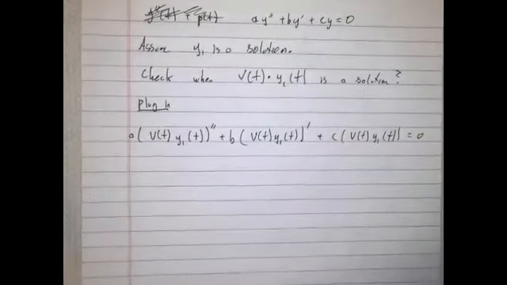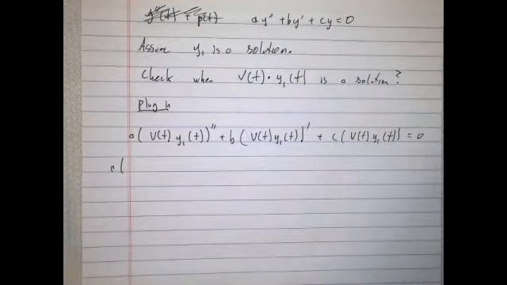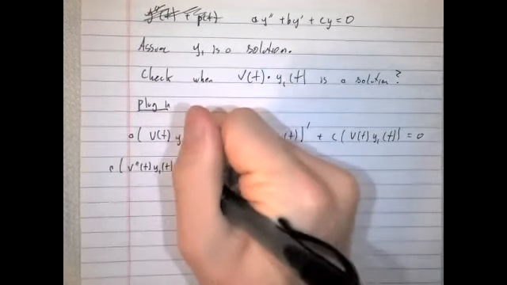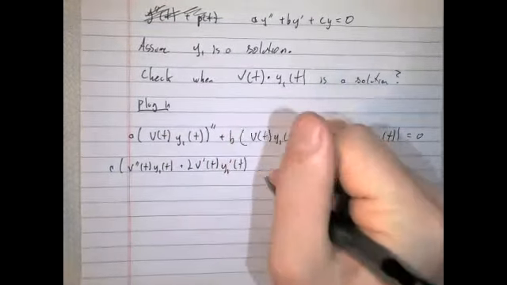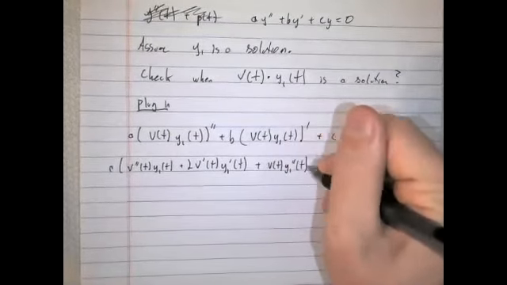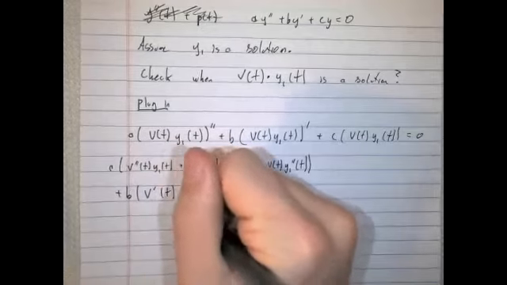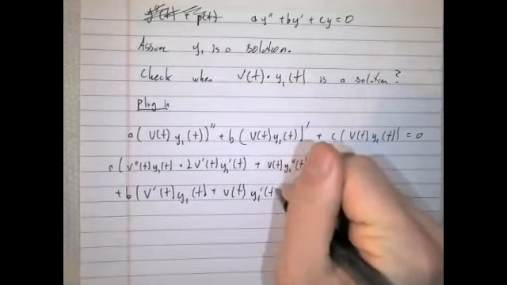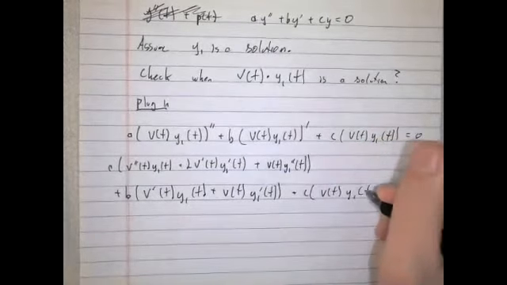When I write this all out, if I expand, I'm going to get a times [v''(t) y1(t) plus 2 v'(t) y1'(t) plus v(t) y1''(t)] plus b times [v'(t) y1(t) plus v(t) y1'(t)] plus c v(t) y1(t) is equal to 0.